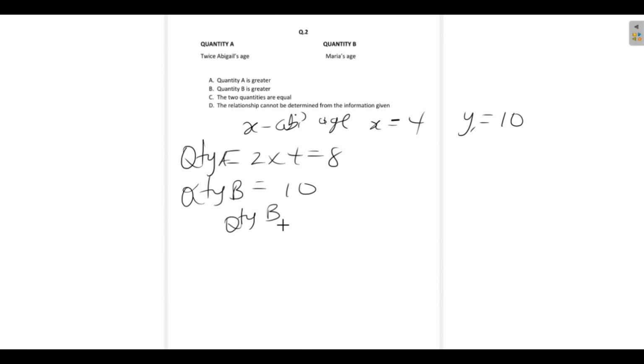However, let's say that I now choose x to be 15. If my x now is 15, then quantity A becomes 2 multiplying 15, and that will be 30. And in this second scenario, you can see that quantity A is greater. In the first scenario where we chose Abigail's age to be 4, we realized that quantity B was greater. When we change Abigail's age and make it 15, we now realize that quantity A is actually greater.